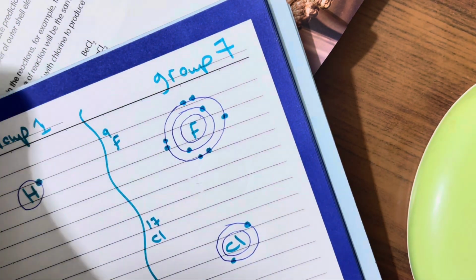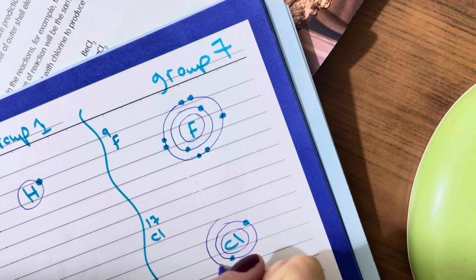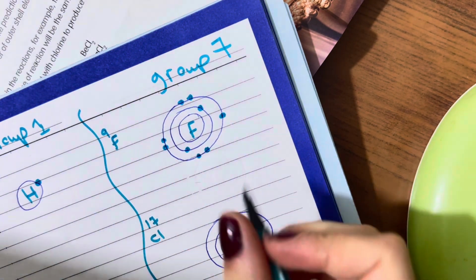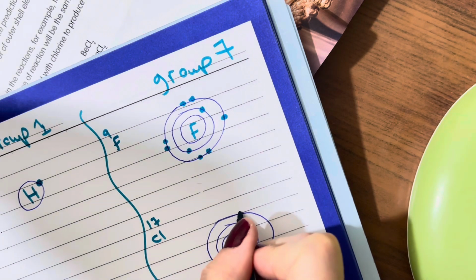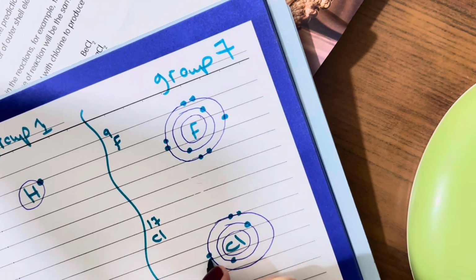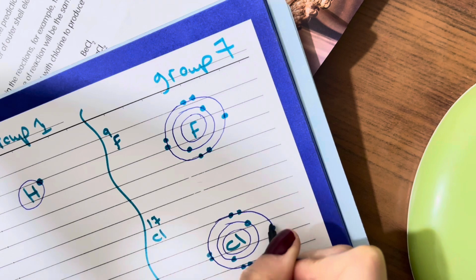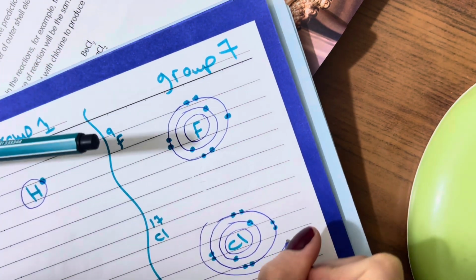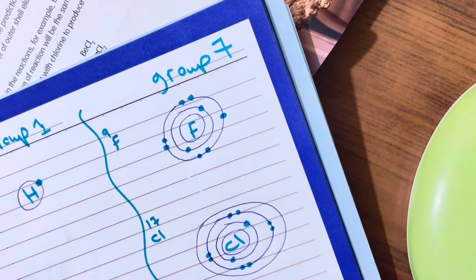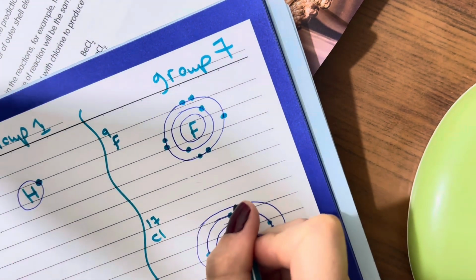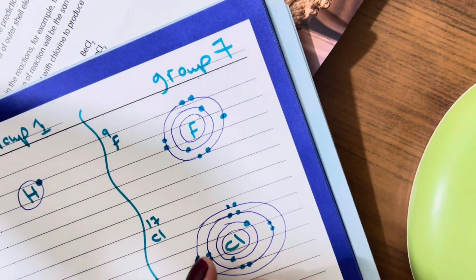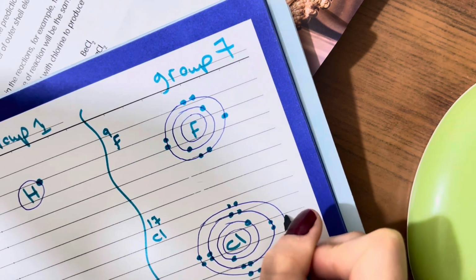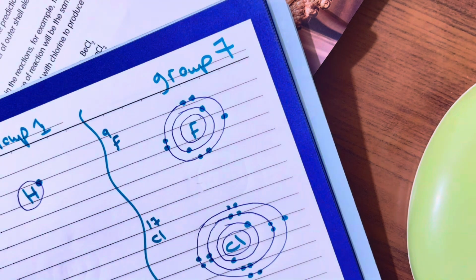For chlorine, okay, we have the first orbit. In the first orbit, we have 2 electrons. 3, 4, 5, 6, 7, 8, 9, 10. We do need 1 extra shell to place our electrons. So now we have 10, 11, 12, 13, 14, 15, 16, and 17. So again, we have 7 electrons in the last shell.